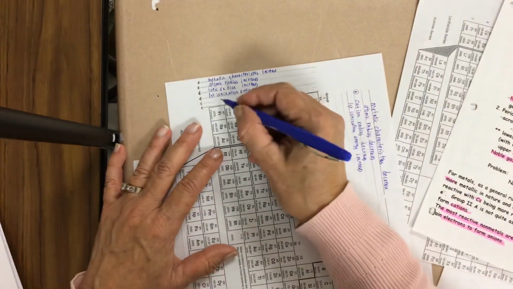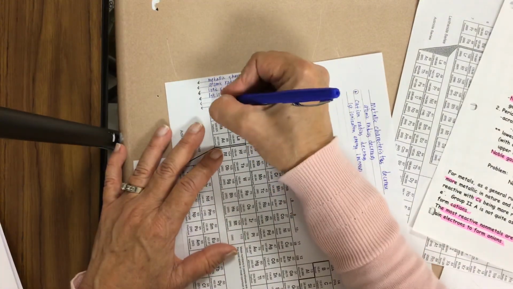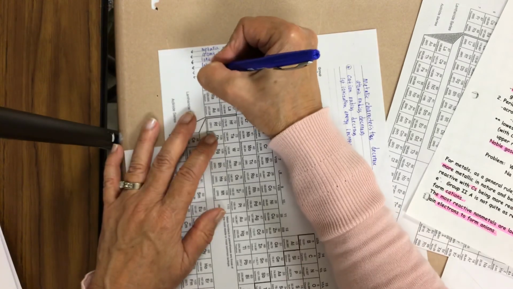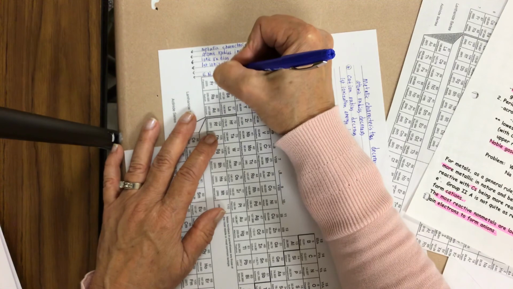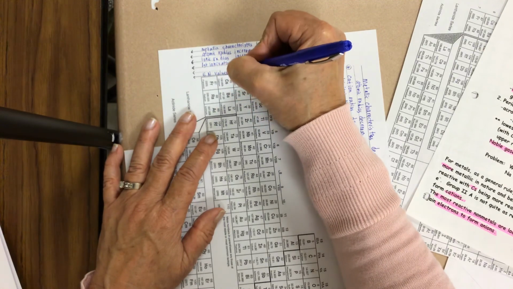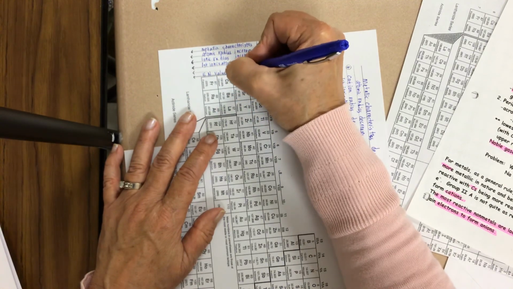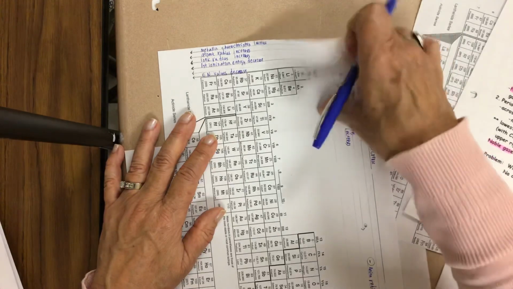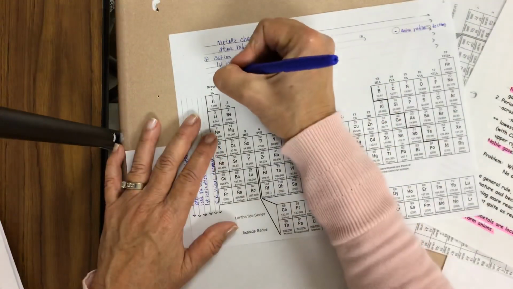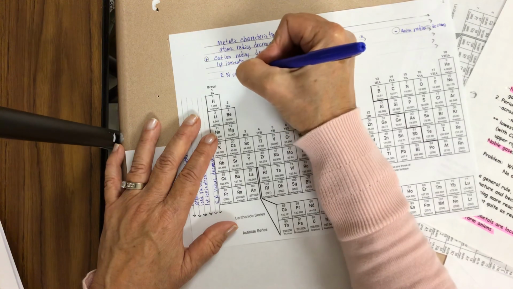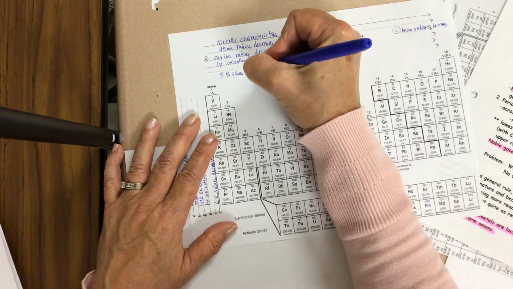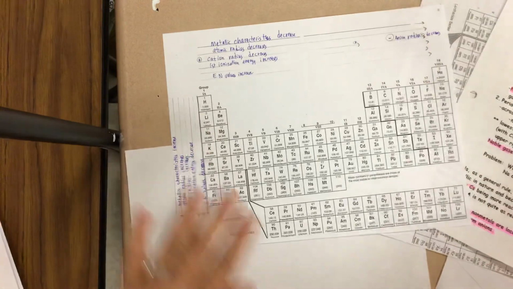You should have written something for the arrow going down, and we're going to say EN, which stands for electronegativity. EN values decrease. And on the last arrow going across, we're going to say EN values increase. All right, thank you.